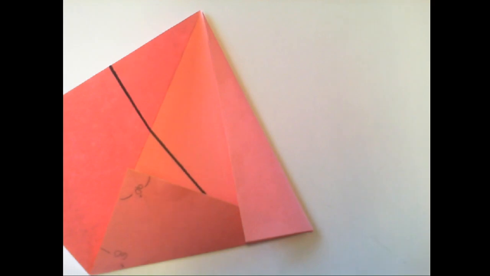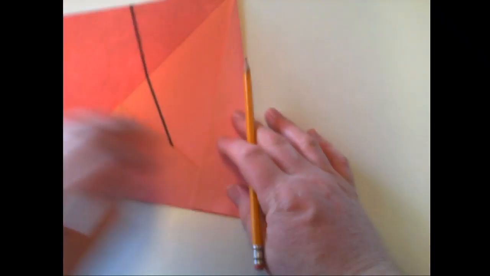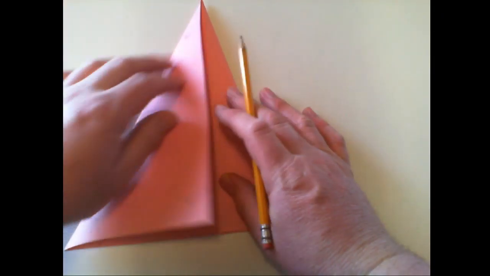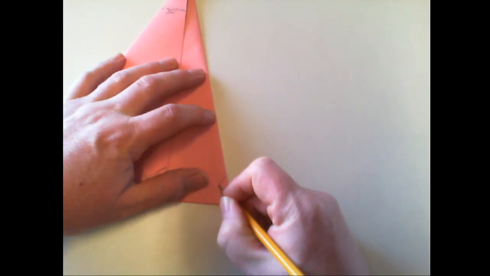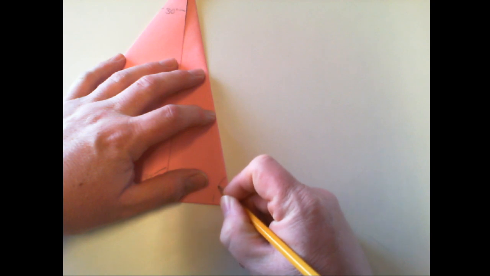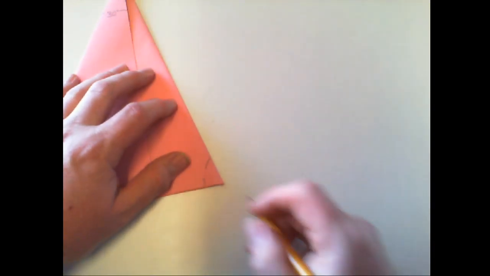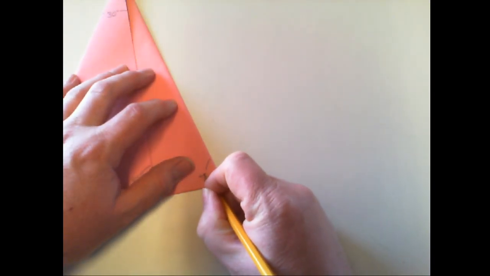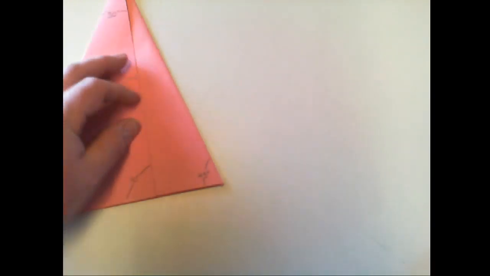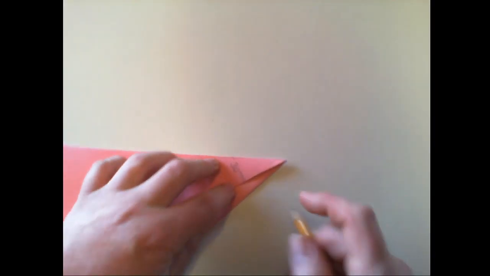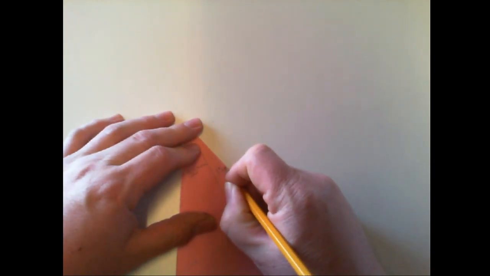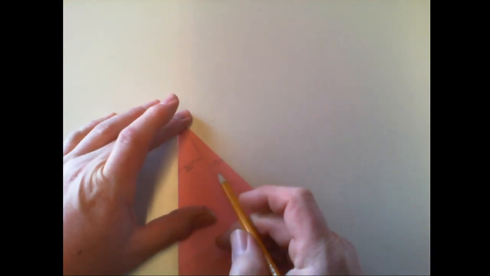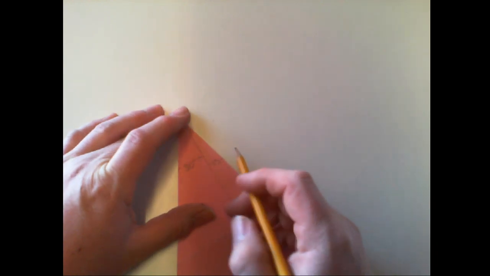Okay, so what angles do I have? Obviously this isn't 90 because it's not coming straight down. Right here, that's 45. Right here, up here, is 15. That's 15 to the center line right here. Okay?